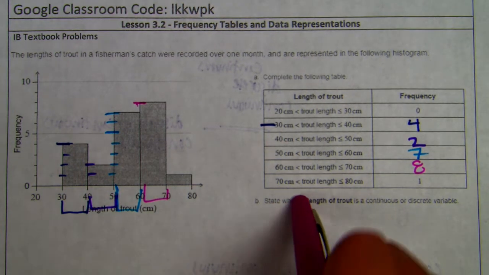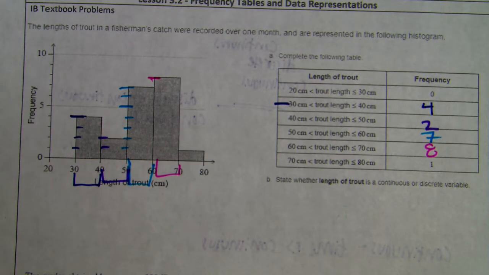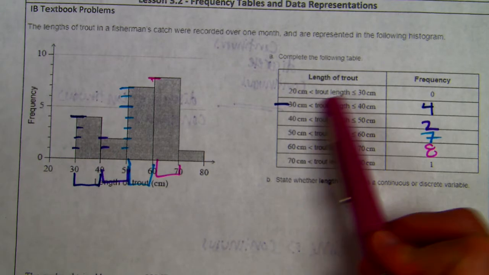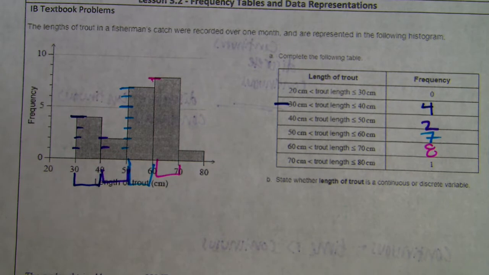So part B, throwing it back to the front side a little bit: state whether length of trout is a continuous or discrete variable. So here, that's kind of what we were just talking about, right? Remembering back to the front side, I said that when it says 20 is less than the length, which is less than or equal to, and that pattern repeats, that's a good signifier that this is a continuous variable.